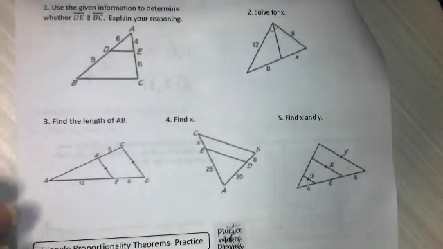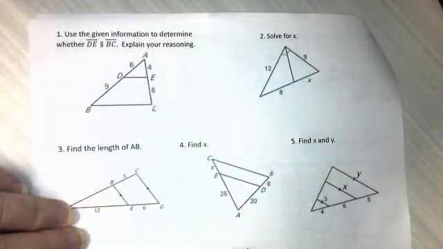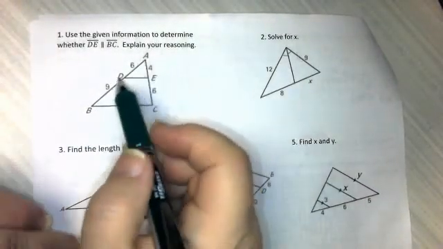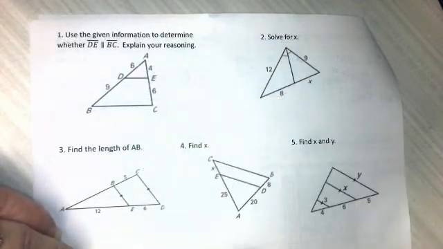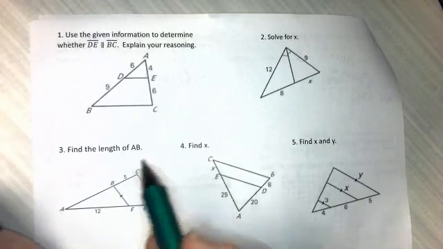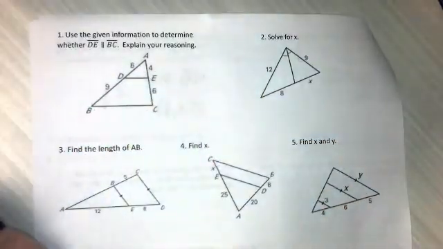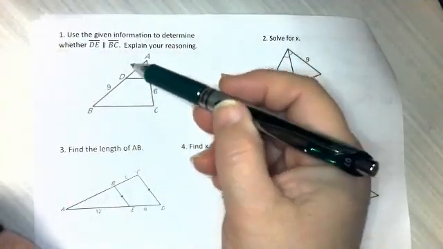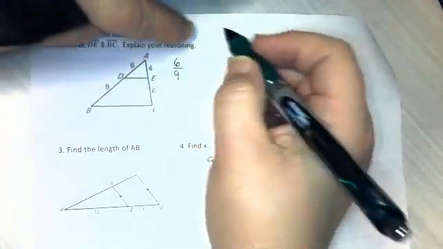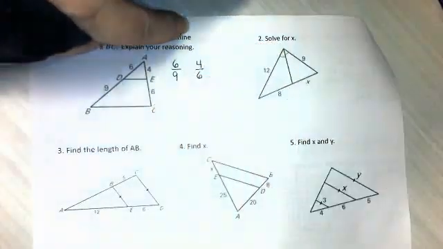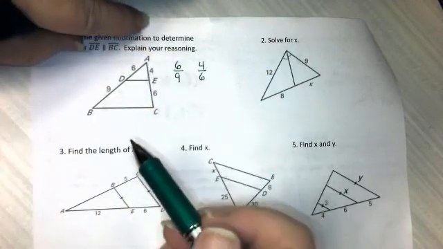Use the given information to determine whether DE is parallel to BC. So remember we said if these lines are parallel, then these pieces on each side are going to be in proportion. So I'm going to go ahead and write a proportion. There's a couple of different ways you can write your proportion. I kind of like to write it the way it appears in the picture. I'm going to write 6 over 9 and 4 over 6, and see if those are in proportion.